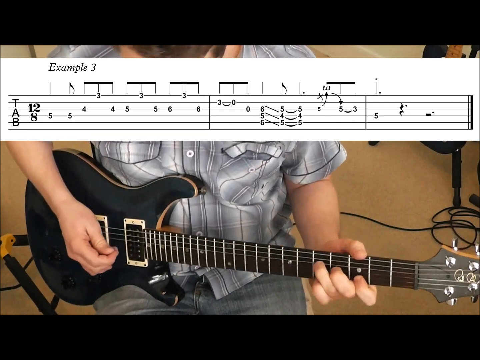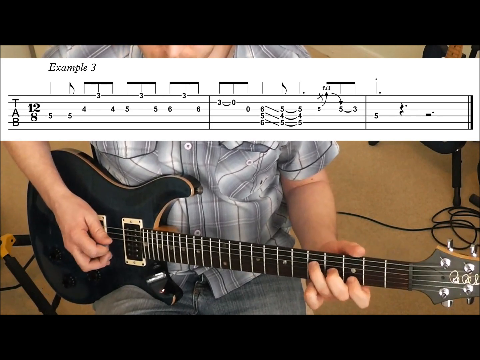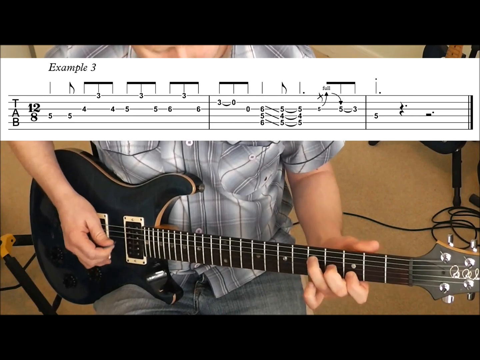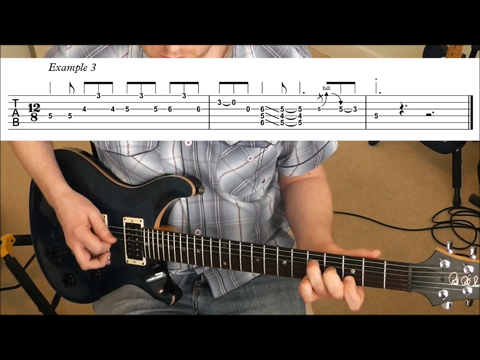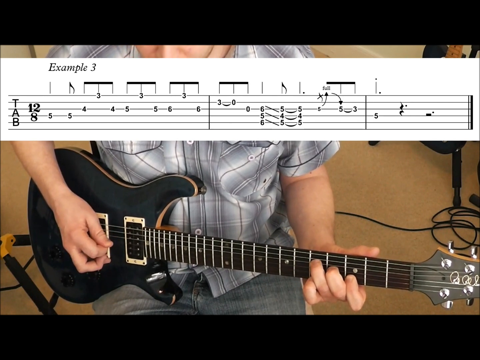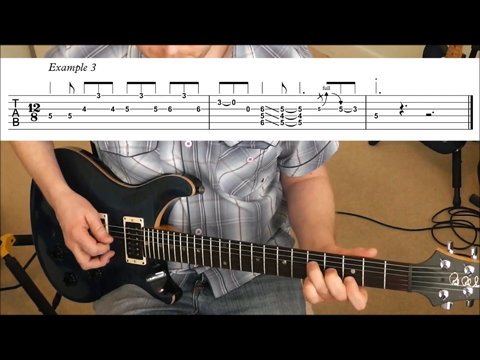Okay, so we've got that chord shape, so we're picking that fourth string twice, like that, then moving down onto the third string, then onto the top string, then back to the third string, so okay, like that.